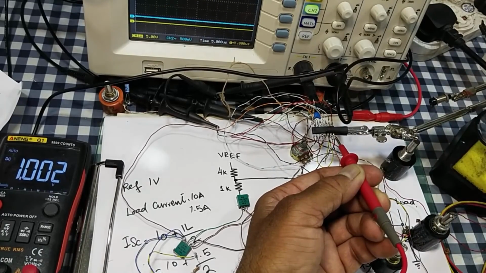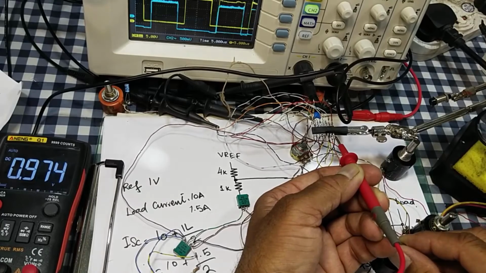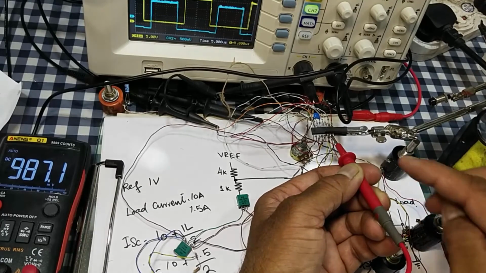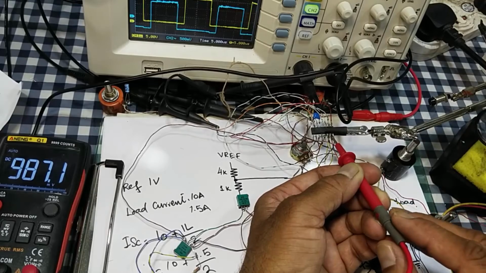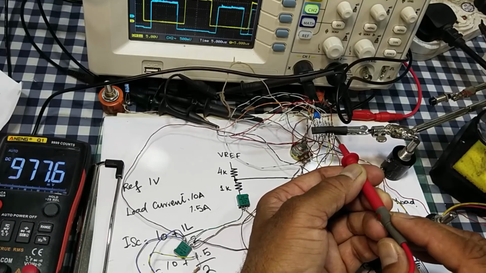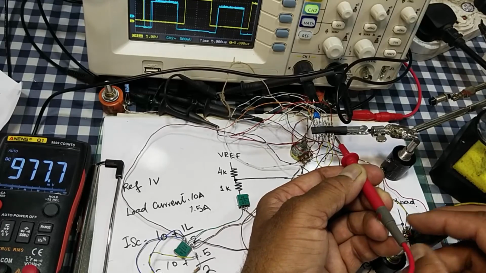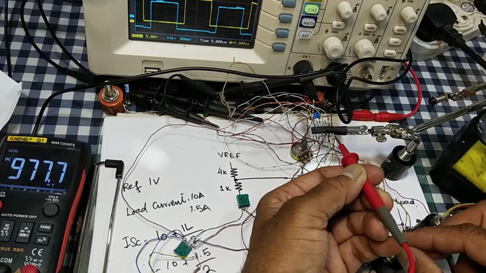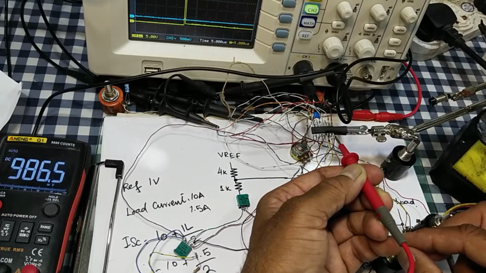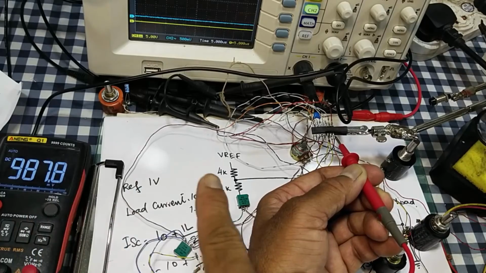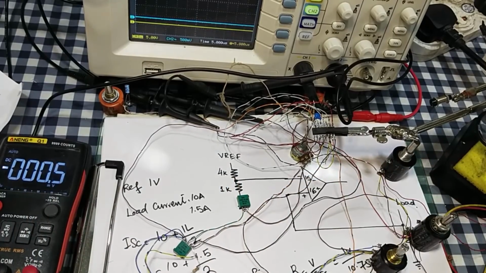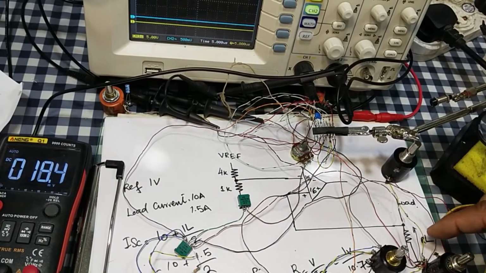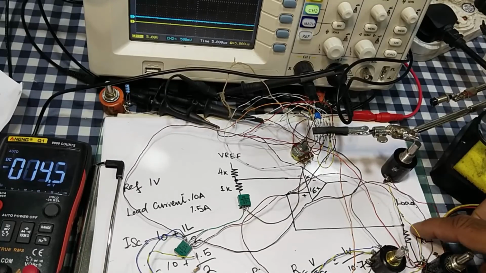It is for short circuit protection. Now the voltage at pin number 15 is 987 millivolts, and it is 977 millivolts. When it reaches 987 millivolts, what will happen? This IC will know that there is an overcurrent.